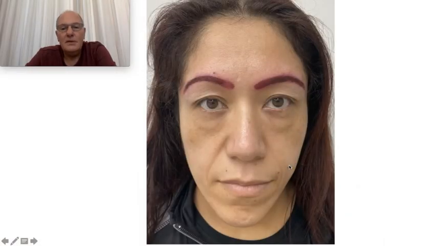Today I'm going to talk about the importance of the cheek in facial aesthetics, and also the relationship between the lower eyelid and the cheek. We can see this patient. We can realize that this patient has no cheek at all, and also has a very big dark circle.